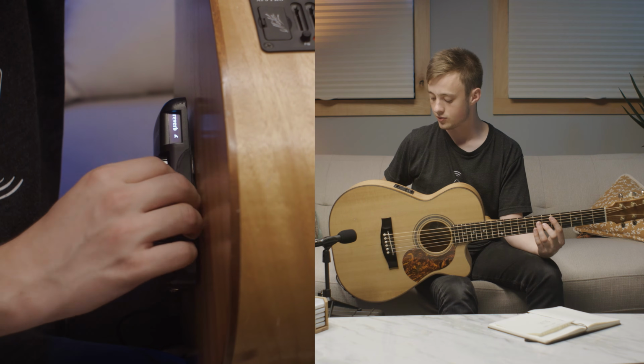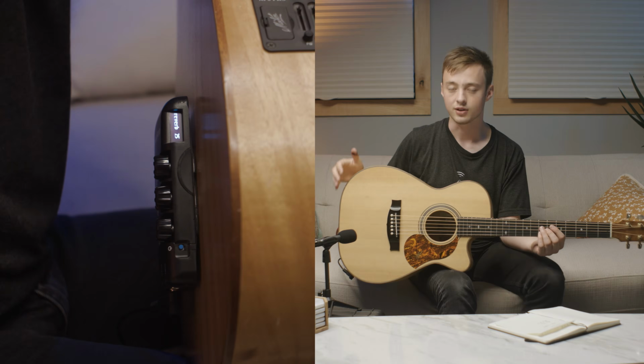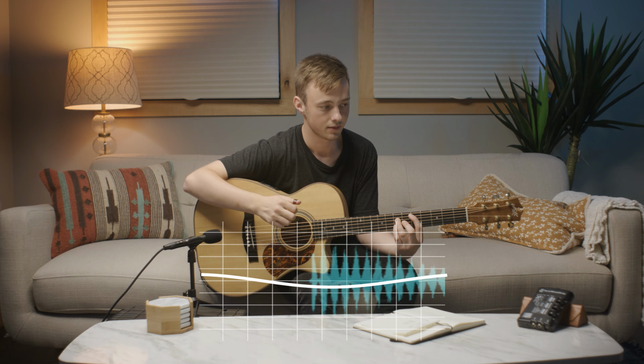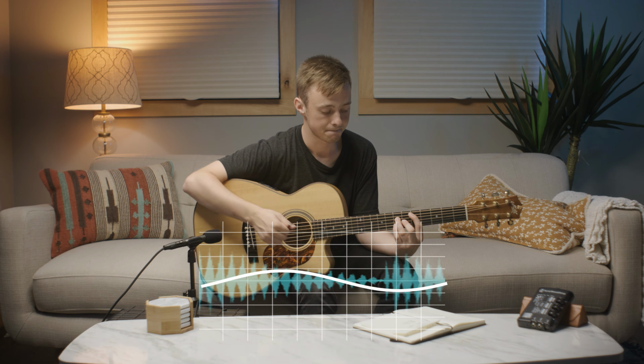But if I turn the reverb all the way up to 25, you'll hear that it kind of sounds like it's in a cave. It's a lot more ambient. So that's the three parameters.